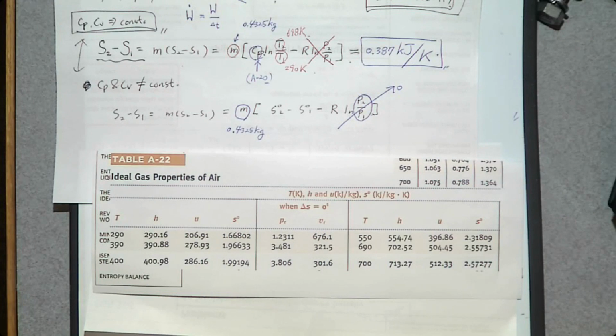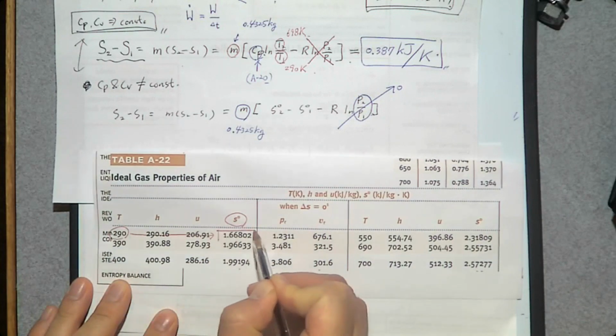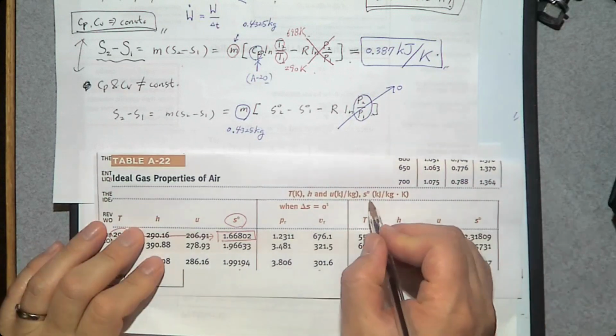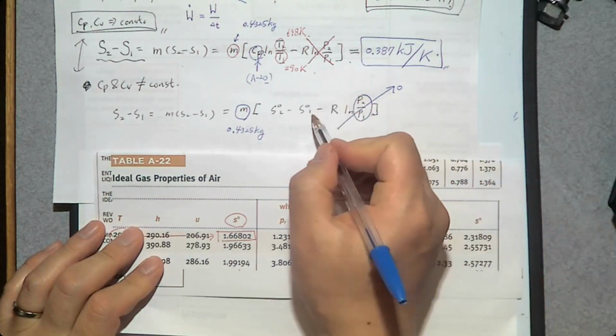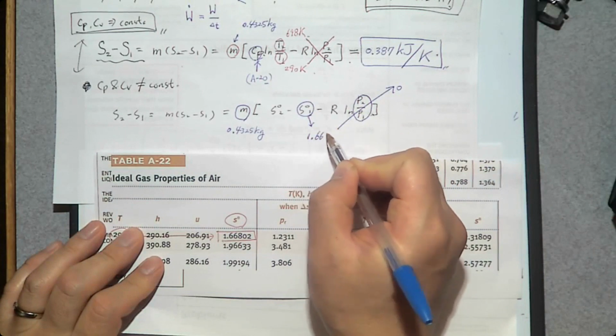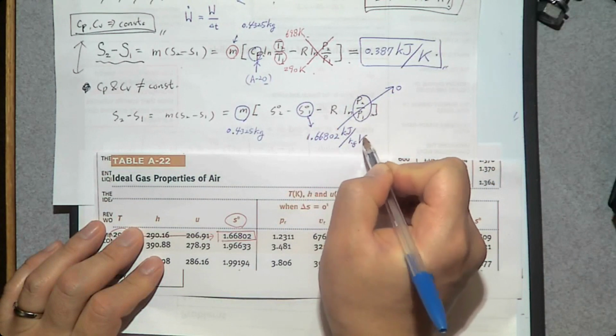So s degree at 290 Kelvin is going to be this value, 1.66802. The unit is kilojoule per kilogram Kelvin. The unit is here. So s degree 1 is 1.66802 kilojoule per kilogram Kelvin.